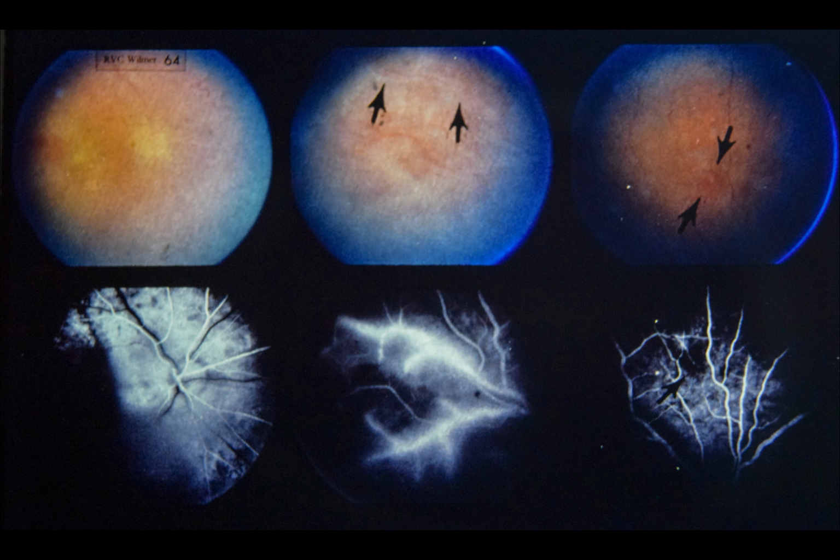Slide 65. Eales disease following toxoplasmosis. This 32-year-old white male was originally treated by Dr. David Knox for Toxoplasma retinochoroiditis. Some months after resolution of the active infection, he began to experience recurrent vitreous hemorrhages in the right eye.